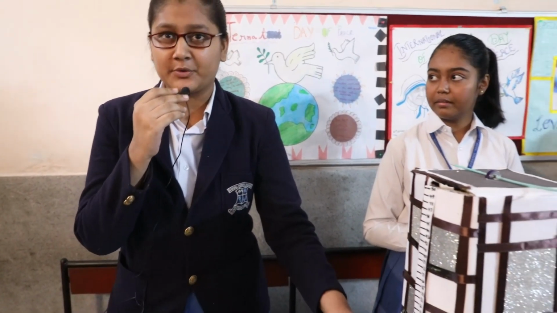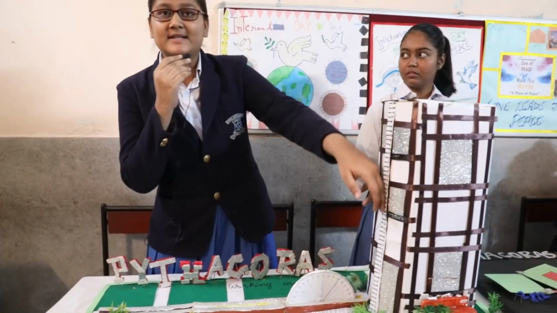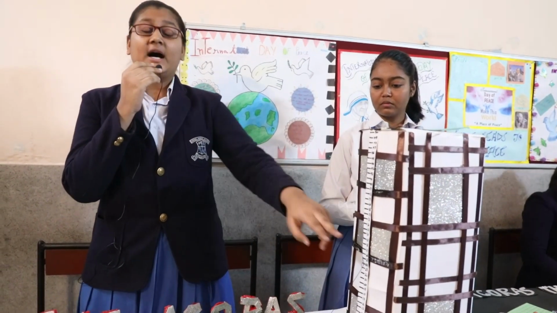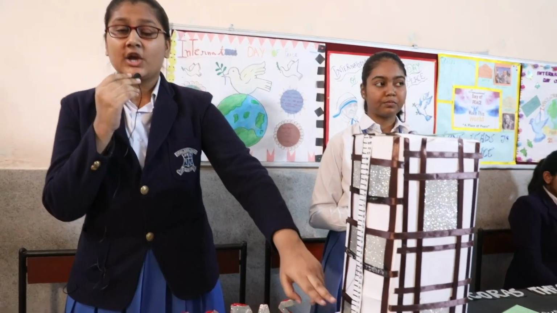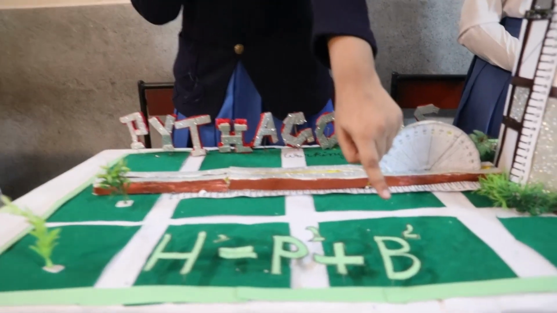This is a Pythagoras working model. Here, the length of this thread acts as the hypotenuse, this strip acts as the base, and here this acts as the perpendicular. Here we are going to calculate the hypotenuse of this building using the formula h square is equal to p square plus b square.